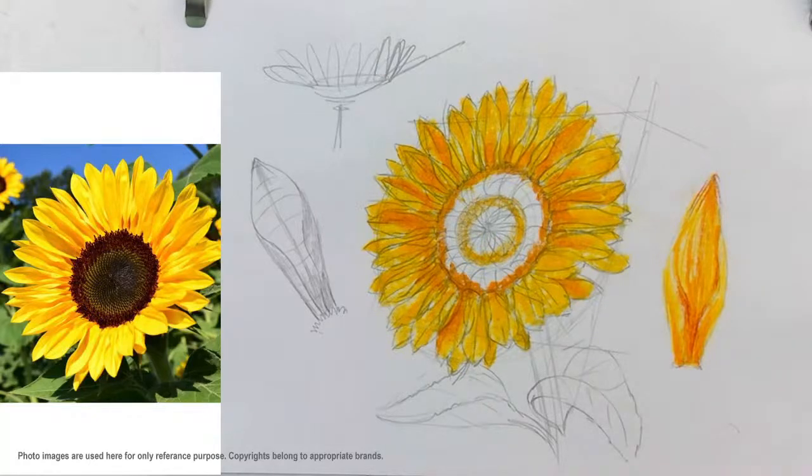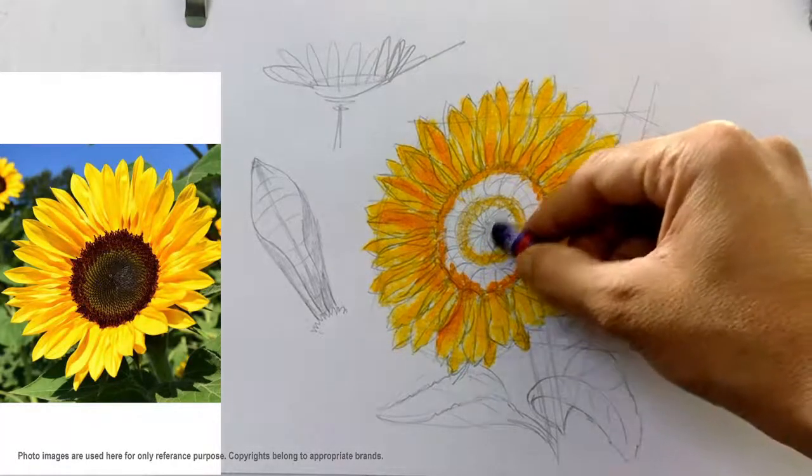So instead of black, I'm just using a little darker shade of this.